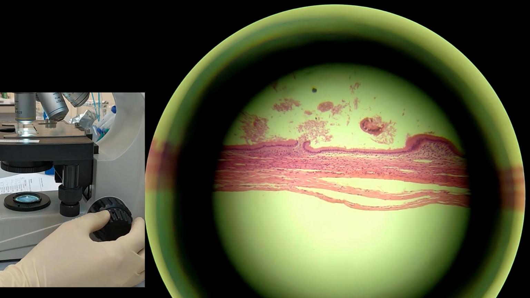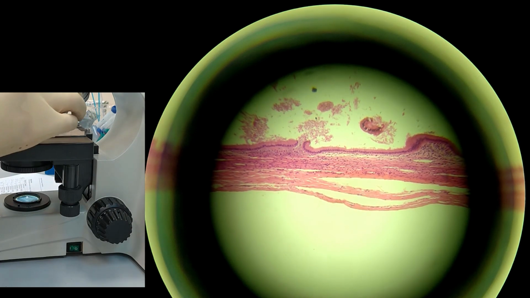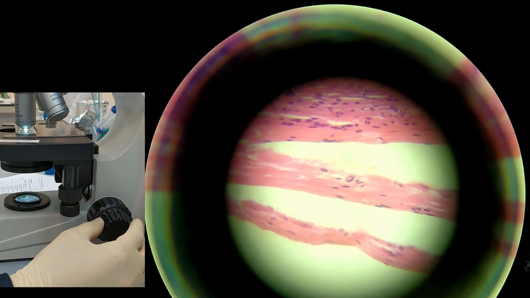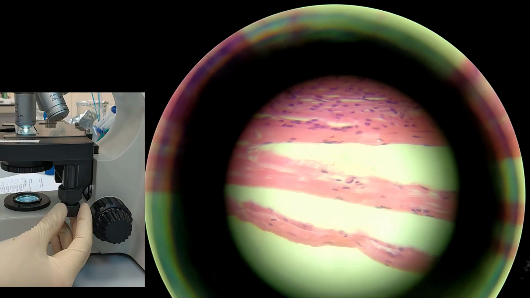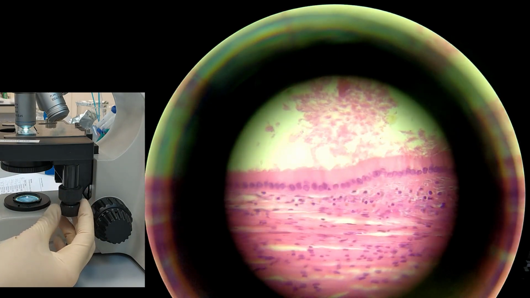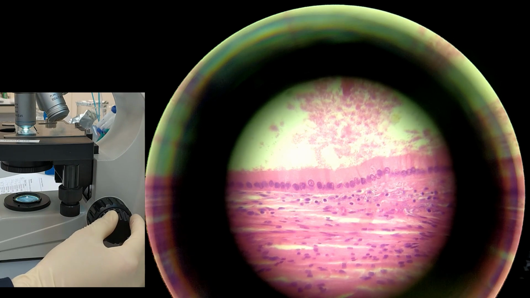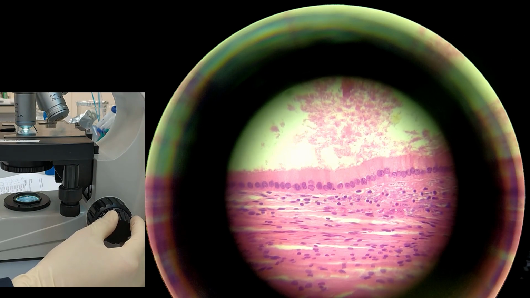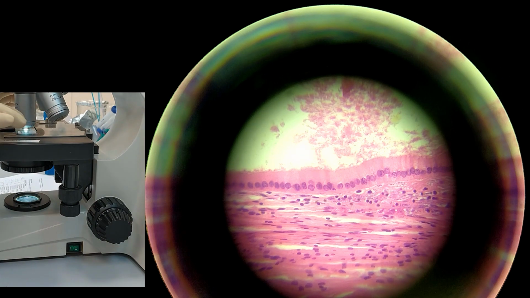Switch to 10. Then switch to 40. Find the best view and draw it. So as you can see here, these cells, they look like columns. That's why this is the simple columnar epithelial tissue.